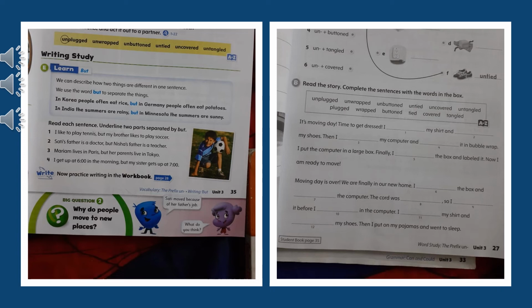It's moving day. Time to get dressed. Please follow me, all of you. I dash my shirt. As you can see below the blank, it's written number 1. So what will come in number 1 blank? The sentence is followed by the sentence time to get dressed.